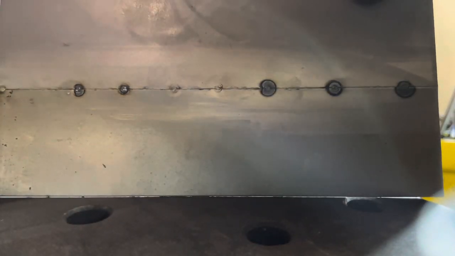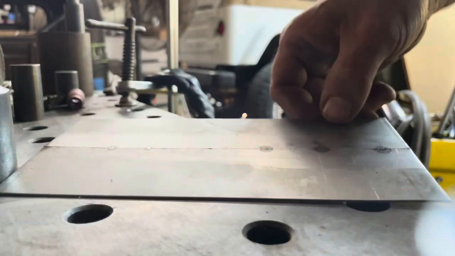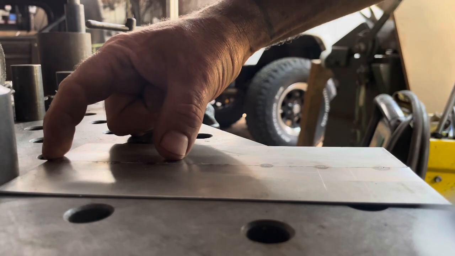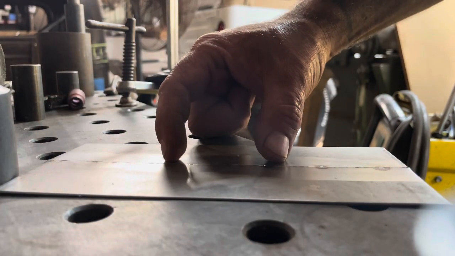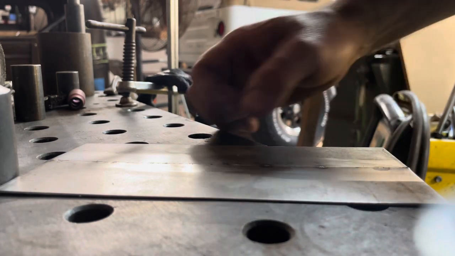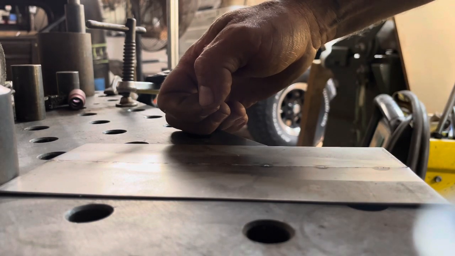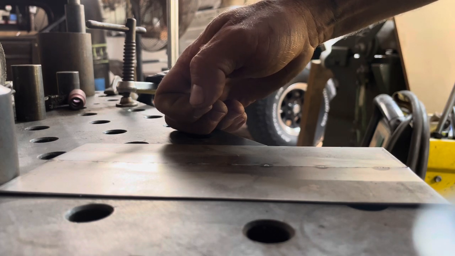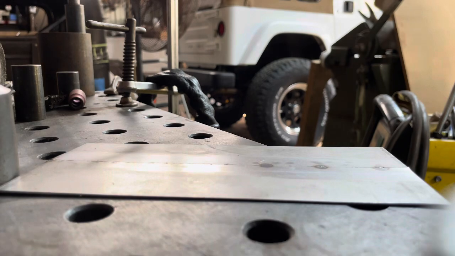So I've tacked this panel just about every inch. And what I'm going to do is fuse across it. I'm going to fuse about a third of it, and then I'm going to add filler wire to a third of it. And then I'm going to add a much heavier filler wire to the end of it. And let's see if we can see what happens to the puddle and see if we can have an idea of how heat conductivity and everything plays a role.